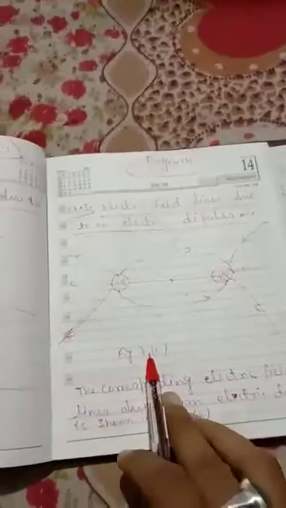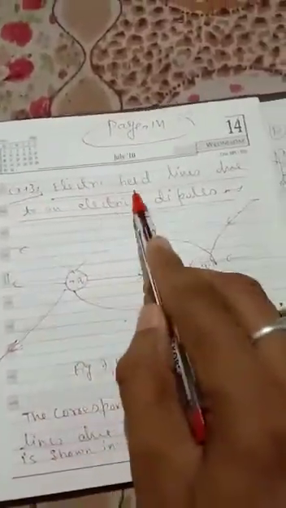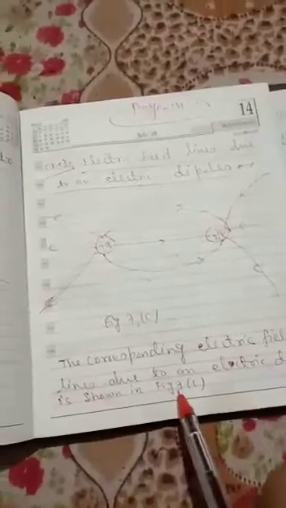So this figure 7c represents example 3, electric field lines due to an electric dipole. Okay students, so these are the examples.